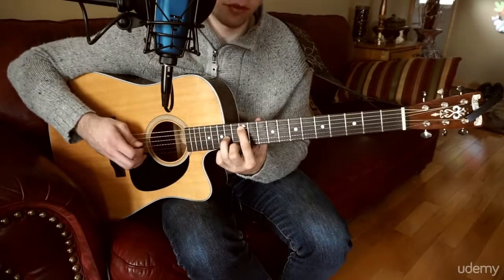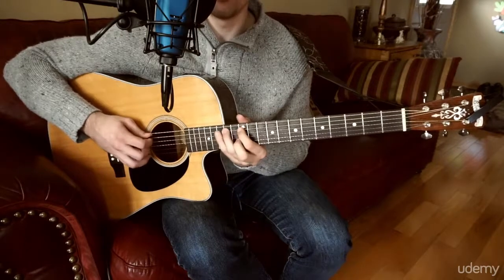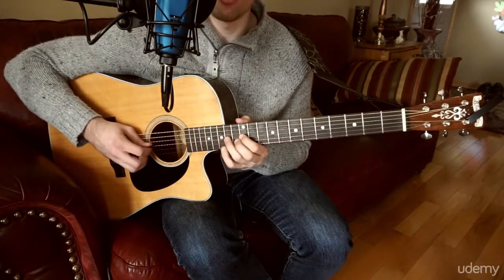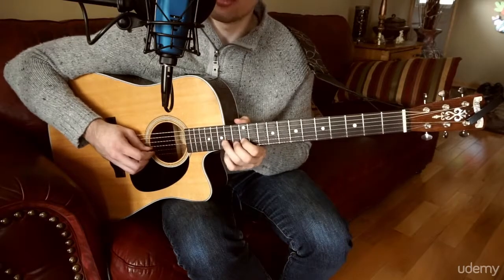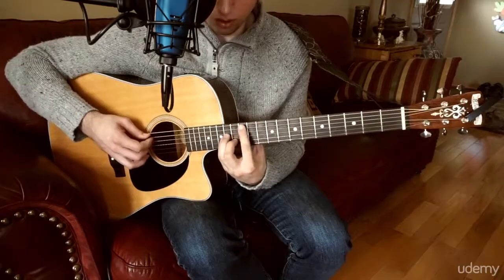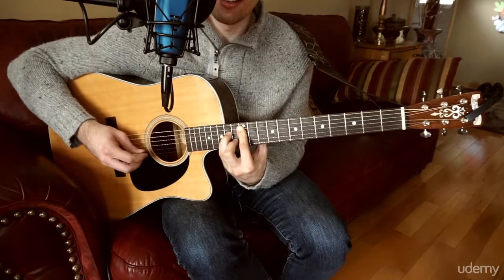Here is pattern 2 for the A pattern. Now I'll play 1, 2, flat 3, 4, 5, flat 6, flat 7, 1, 2, flat 3. So we have enough here to do 1, 5, 1, flat 3.